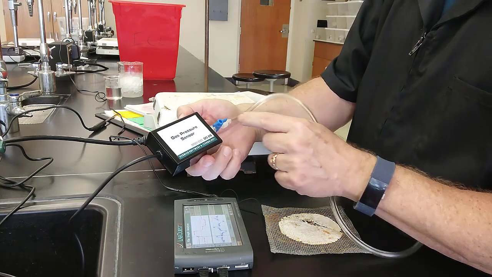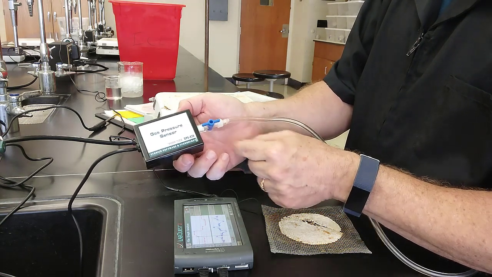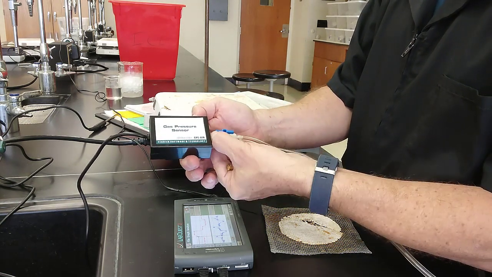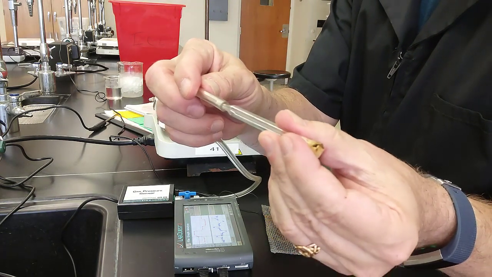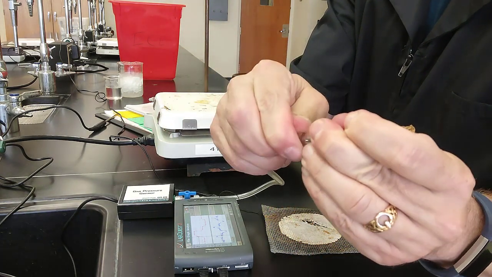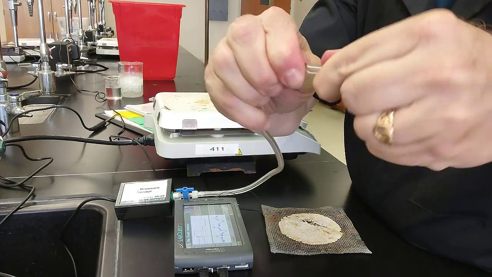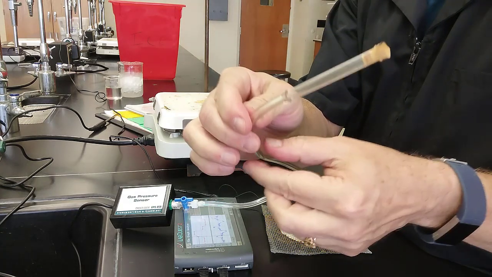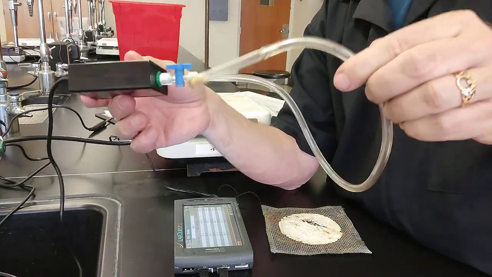We could screw this directly into the sensor and remove the valve, but why not? We'll just leave it out. And then we're going to jam our dropper into the end of the hose. And now what we have done is we have made a fixed volume.